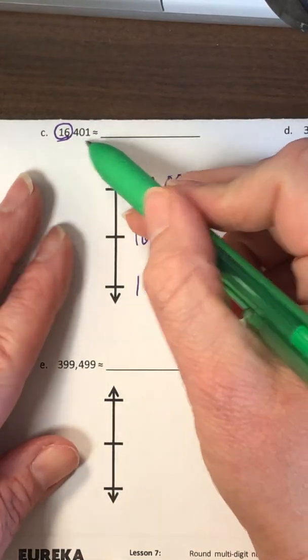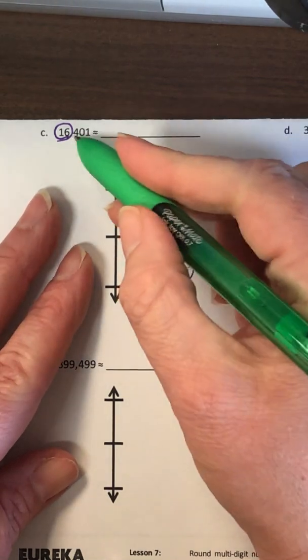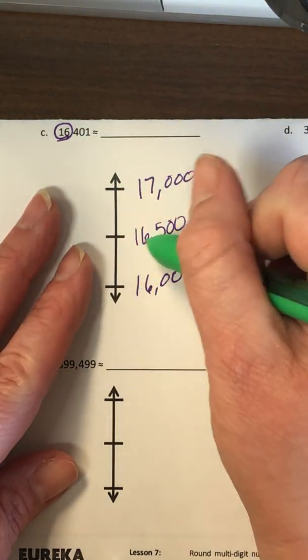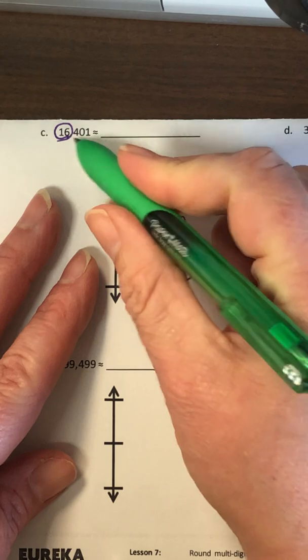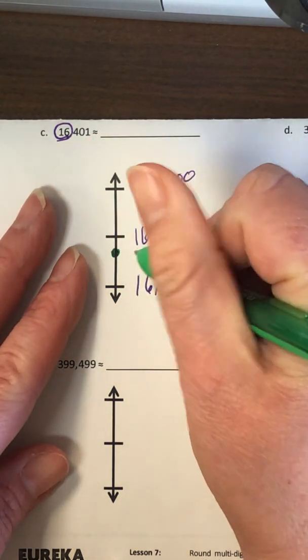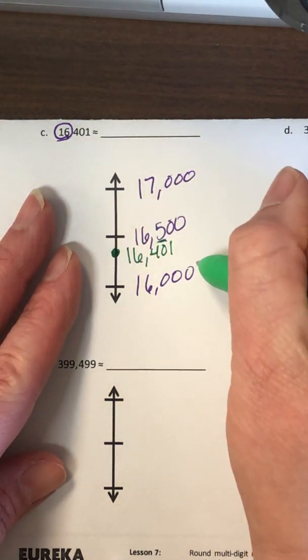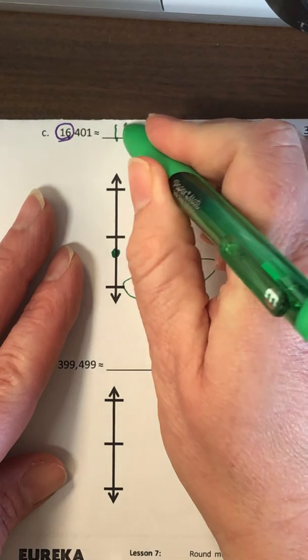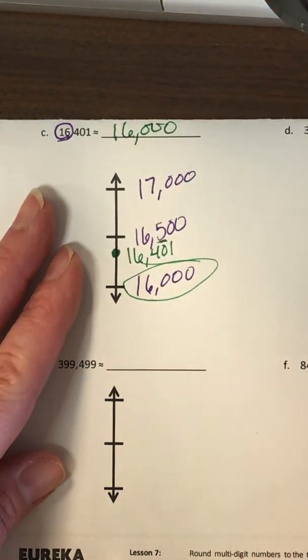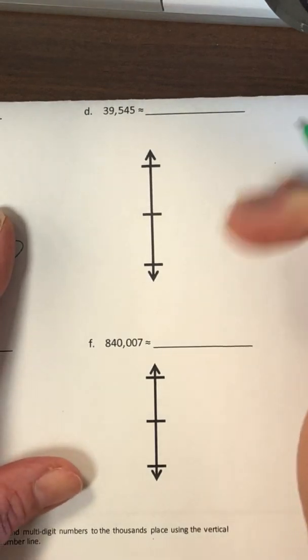Now I have to put my number on my vertical number line. 16,401. So 16,400, well this is 500, so I'm not quite to my midpoint. All right, so this is going to be the closest thousand I have, so 16,000. Moving over to my next one.